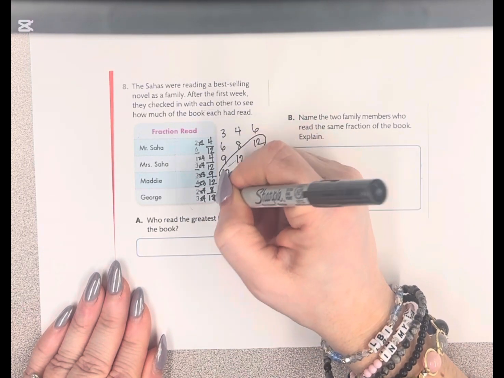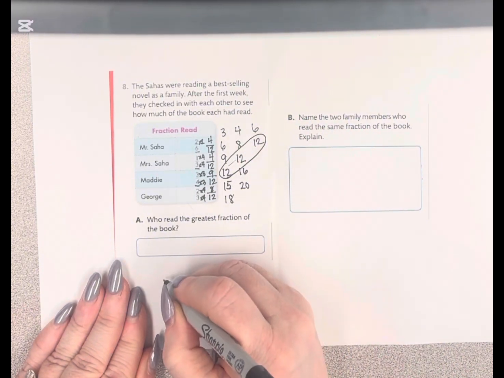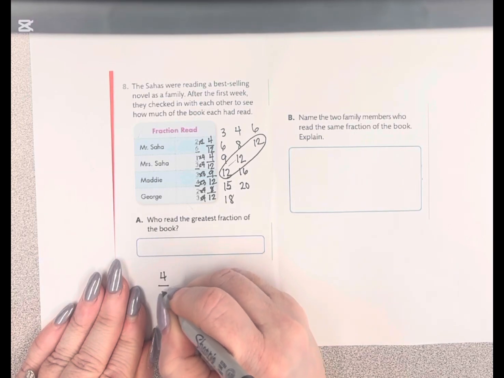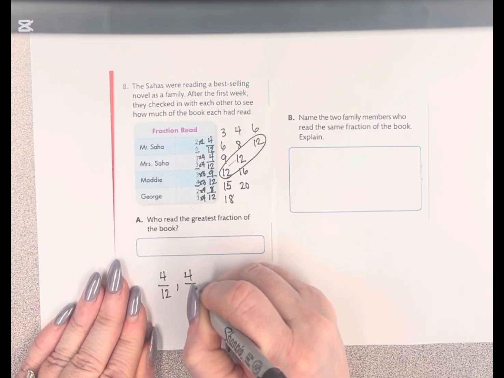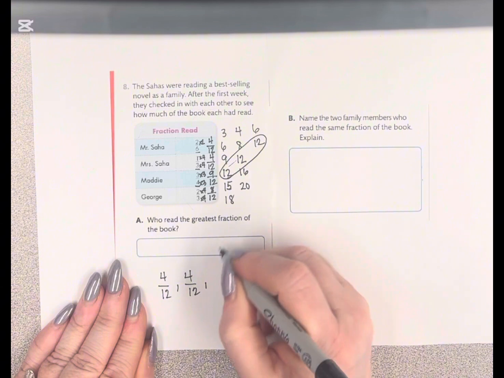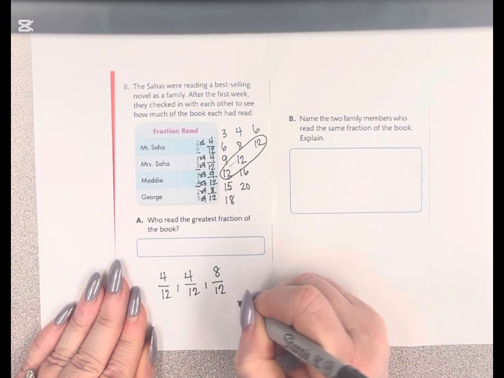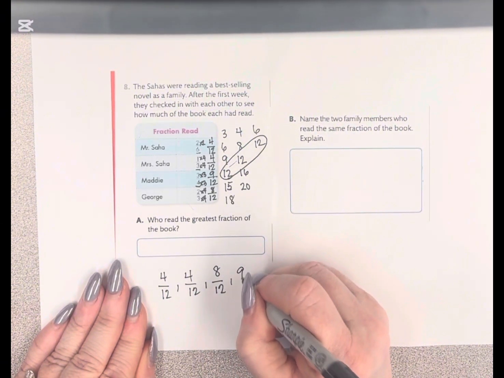So let's order these fractions from least to greatest. We have 4/12, 4/12, 8/12, because that's the next largest number, and then we have 9/12.